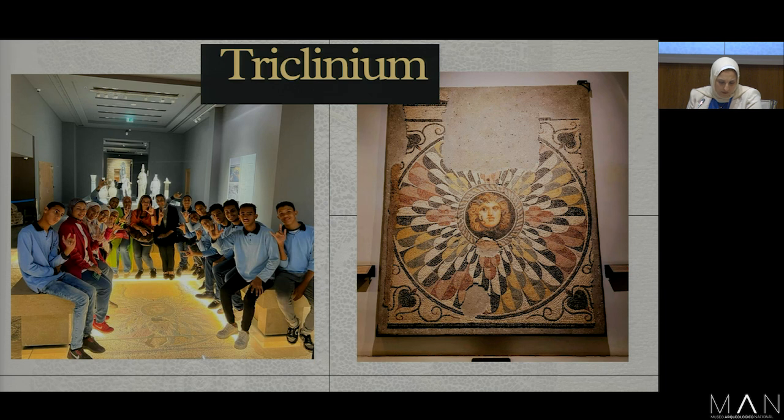Actually, neither I nor my colleagues were able to effectively explain this mosaic within its archaeological context. Visitors also couldn't imagine how this mosaic adorned a banquet, nor could they visualize the banquet itself or its function.